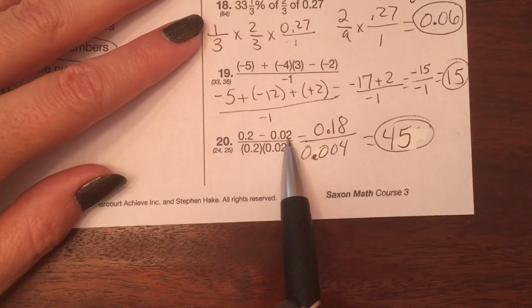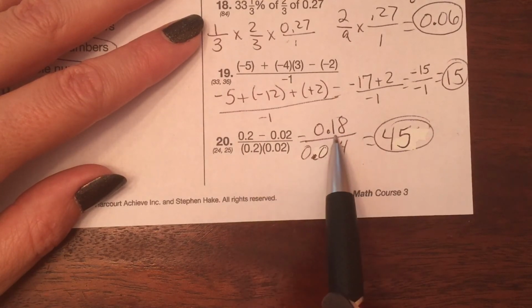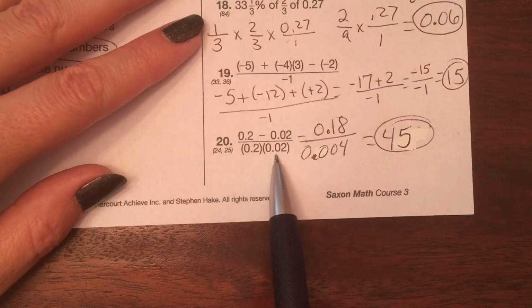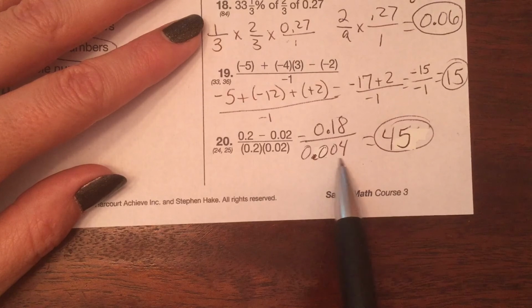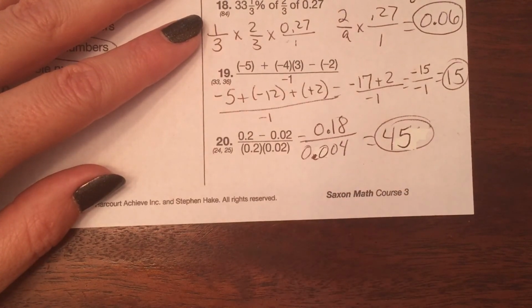0.2 minus 0.02, you should have gotten 0.18. 0.2 times 0.02, you should have gotten 0.004. Divide top by bottom, your answer is 45.